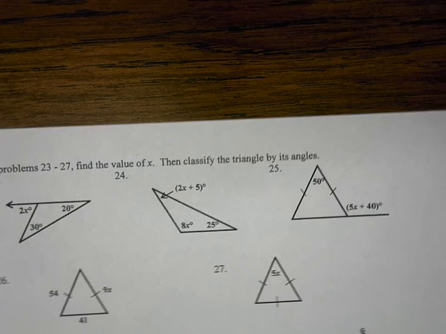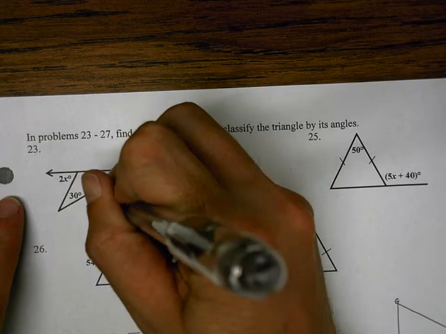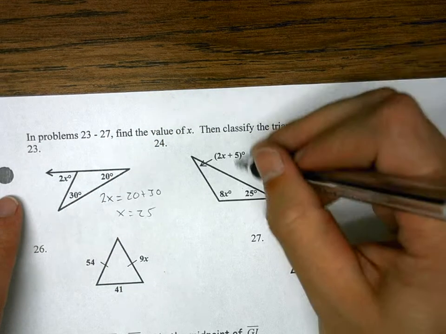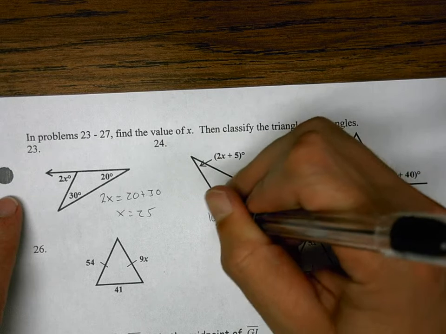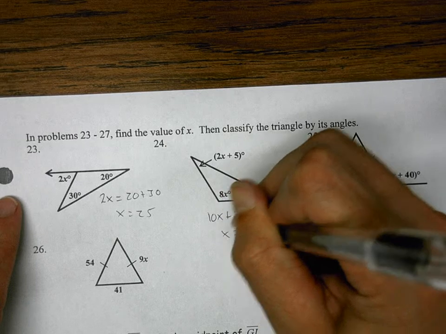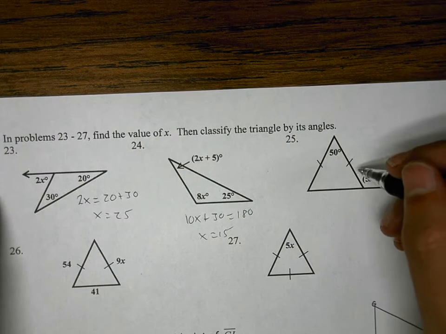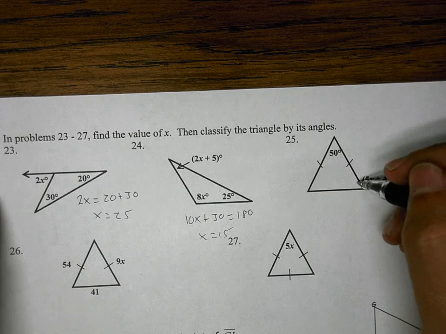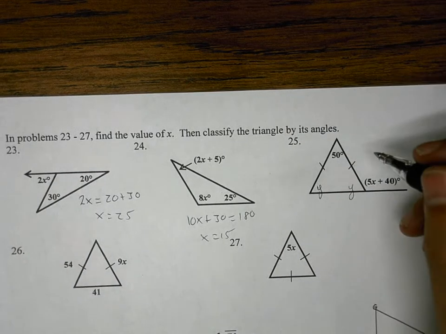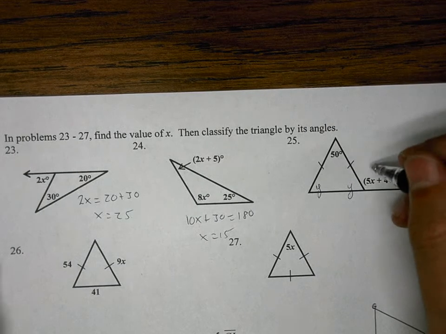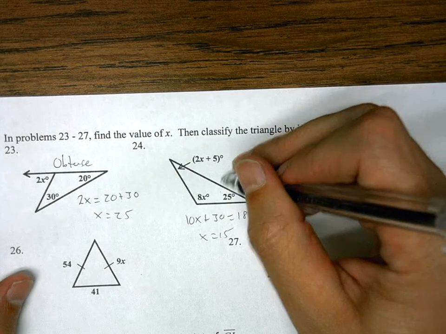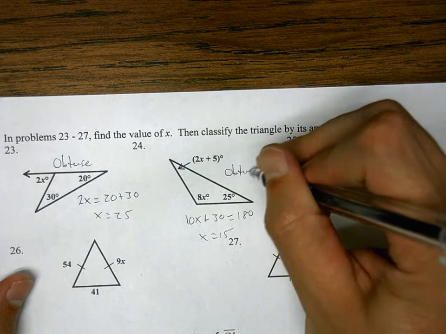Find the value of x. This is a remote interior angle, so 2x is equal to 20 plus 30, so x is equal to 25. All the angles add to 180, so this would be 10x plus 30 is equal to 180, and x equals 15. For 25, these base angles are the same right here, so we would say that this is y and this is y. So let's figure out what we have here. By the way, this is an obtuse triangle. And this one right here, when you plug 15 in for x, it would also be obtuse.